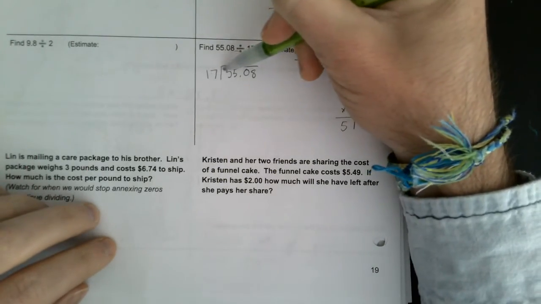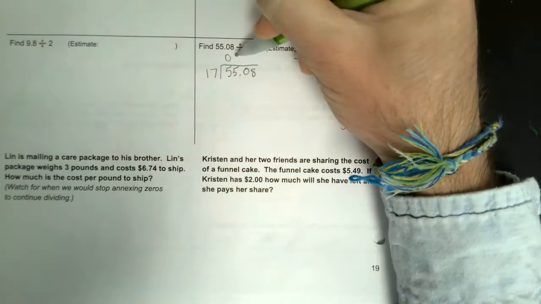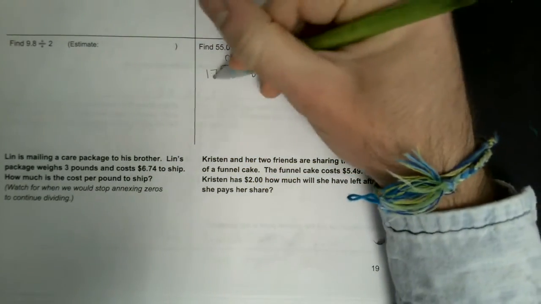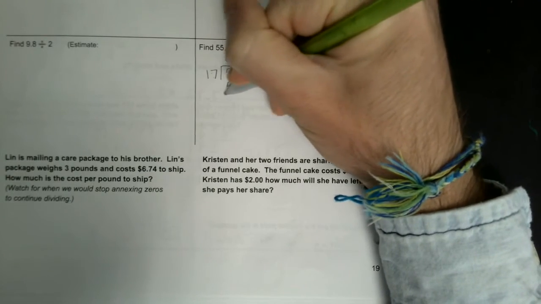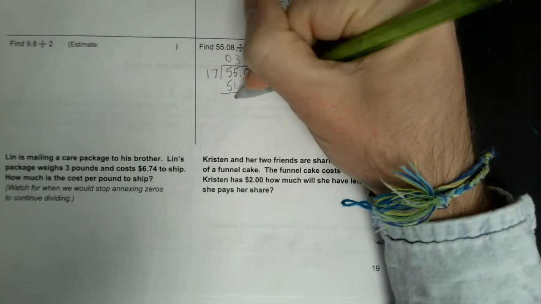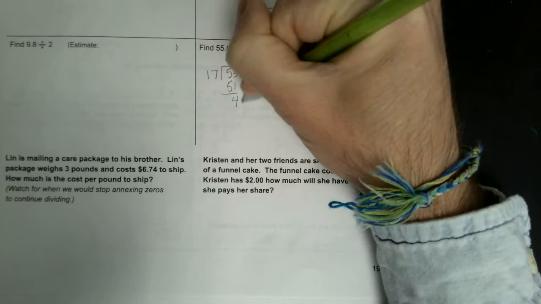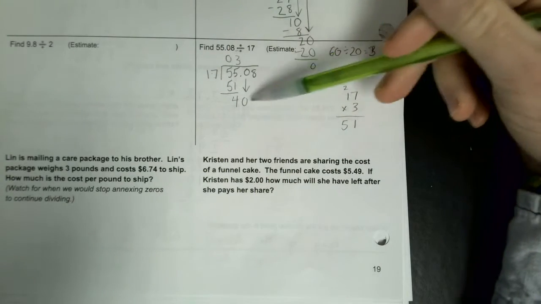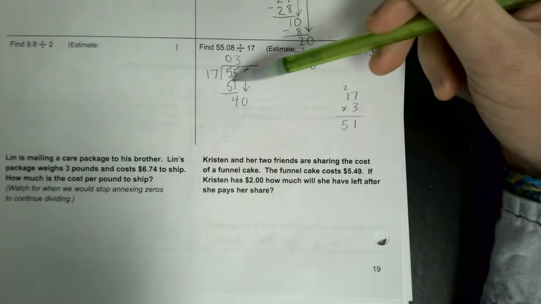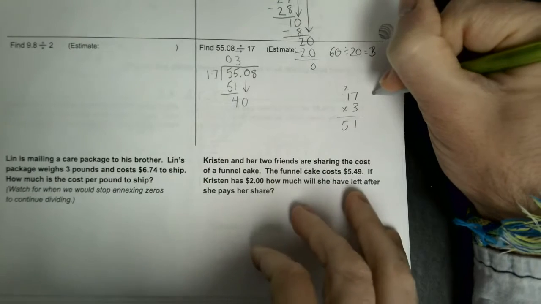So 17 goes into 5 0 times. 17 goes into 55 3 times. 3 times 17 is 51. 55 minus 51 is 4. And then we got to bring down that 0. All right. So 17 does not go into 43 times because 3 times 17 is 51. It's too much. So 2. I think it would be 2.